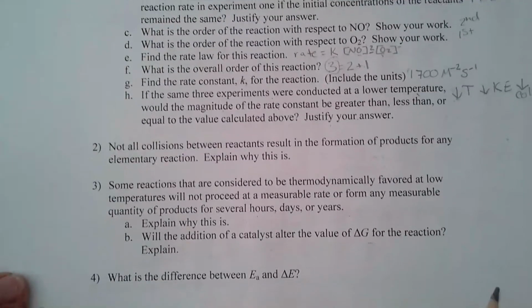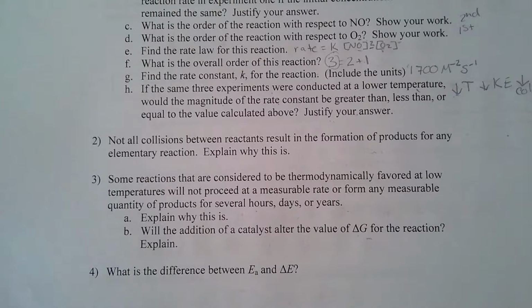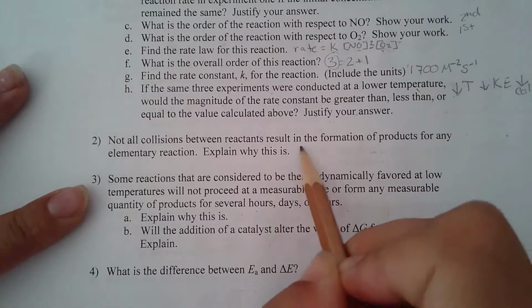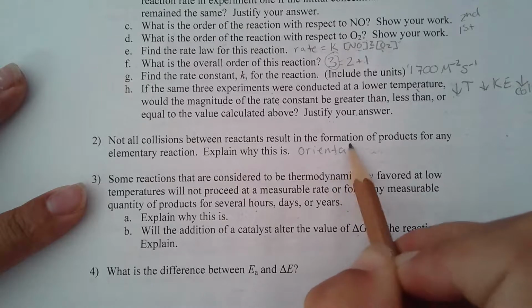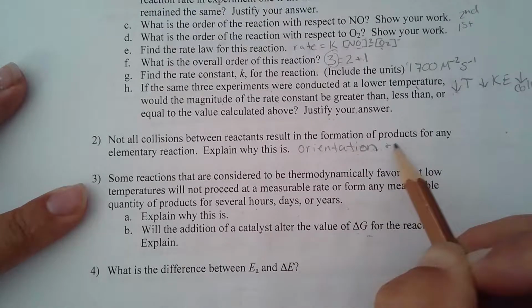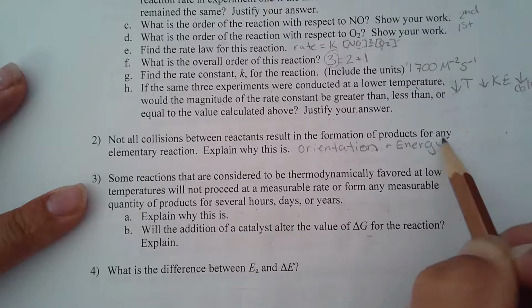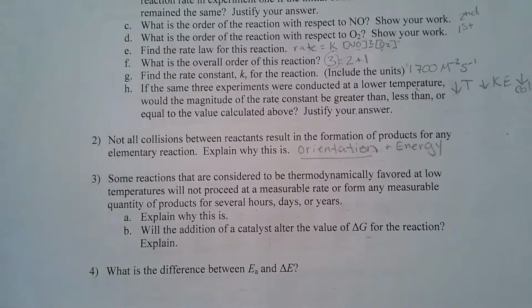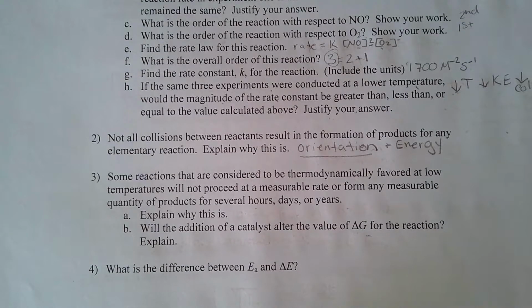If we go to question 2, not all collisions between reactants result in the formation of products, and we have to explain. So for most reactions, most collisions don't actually cause a chemical reaction because you need to have the orientation and sufficient energy. And remember, orientation is completely random. Okay? Orientation is completely random.